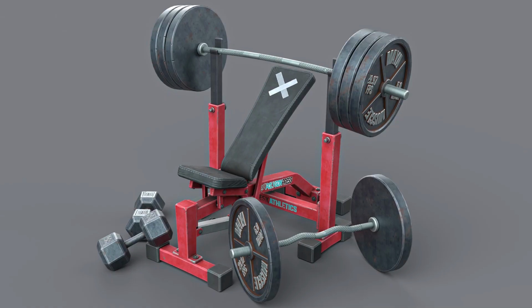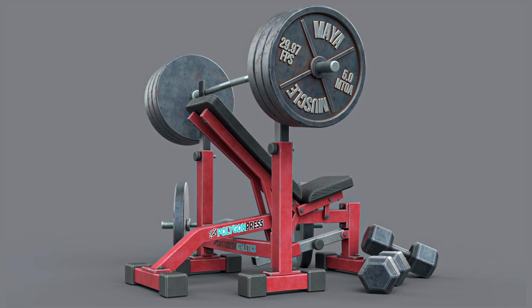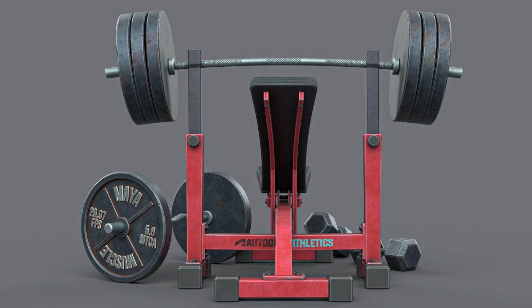After a great deal of work, these are the final renders to my stylized environmental art.